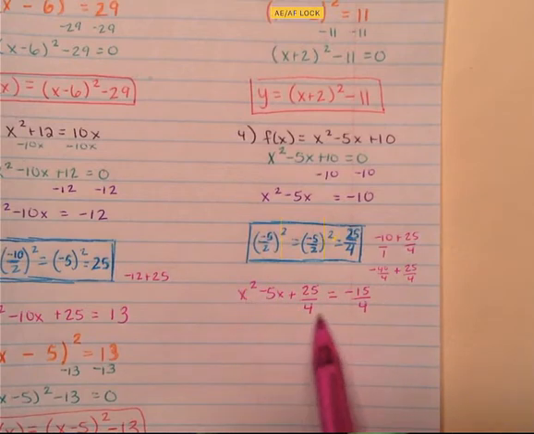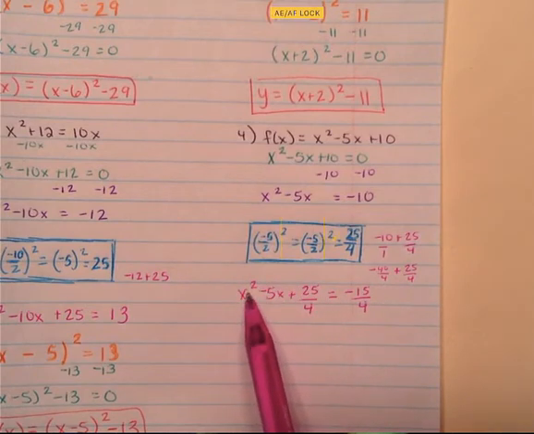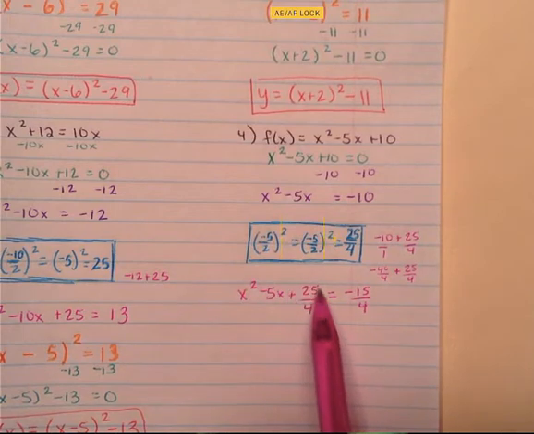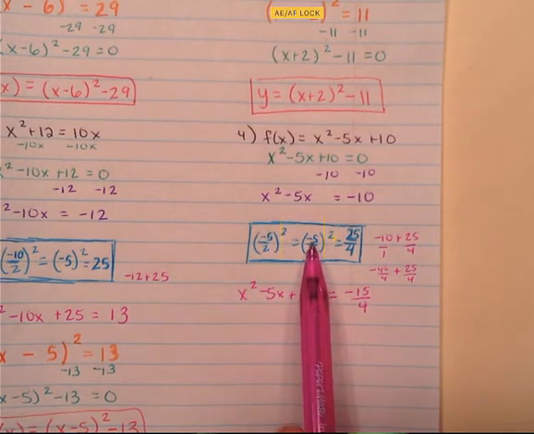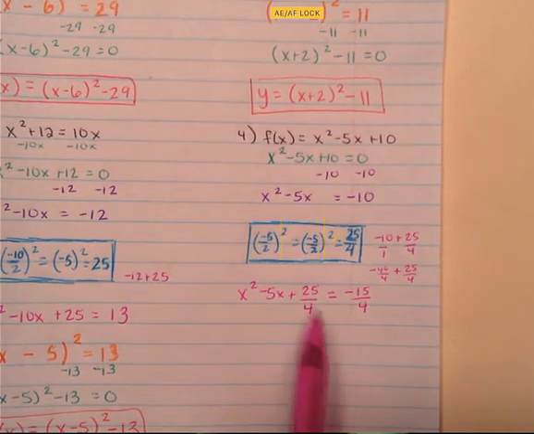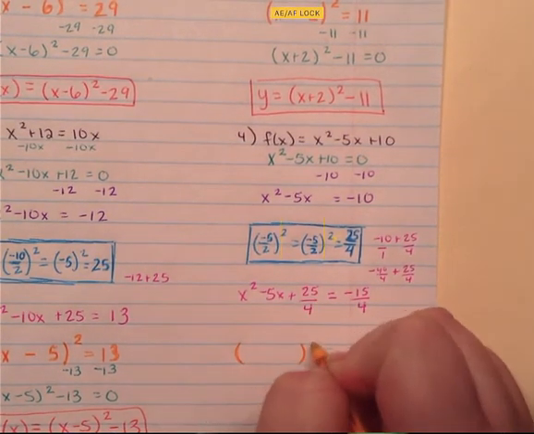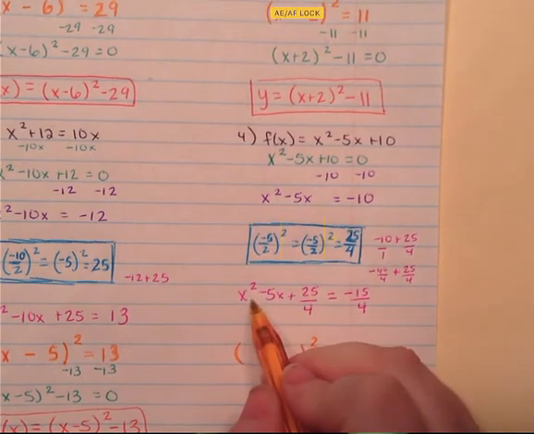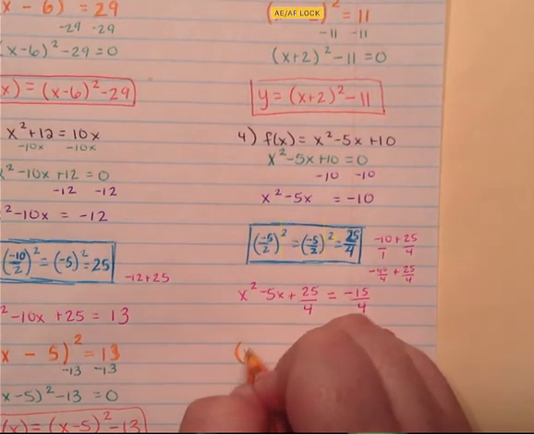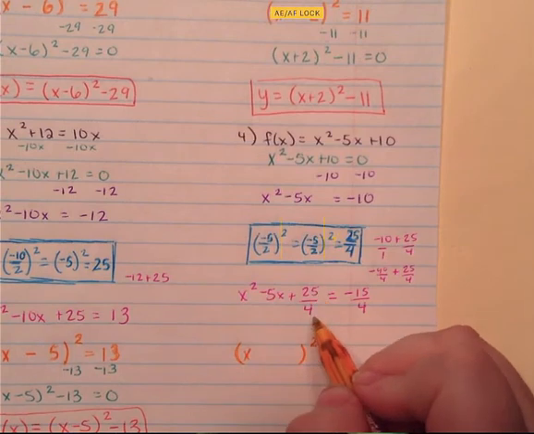We still have a perfect square trinomial over here because we have a perfect square here and a perfect square here. And if I were to take the square root of these, I'd get that negative 5 over 2, or I'd get a 5 over 2, and the negative sign comes from the middle. So I'm going to go ahead and factor this. I do have parentheses squared. The square root of x squared is x. I'm going to take the square root of 25 over 4.